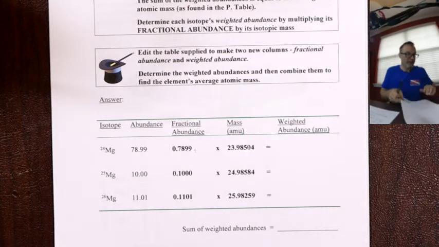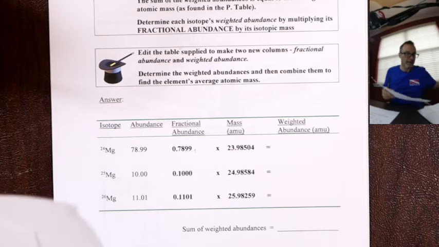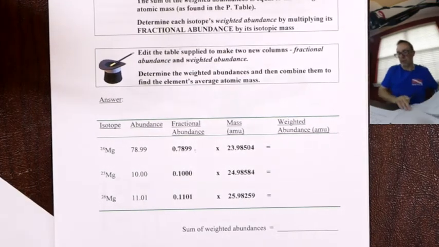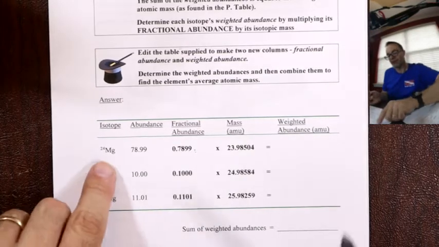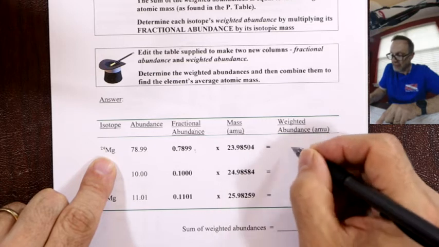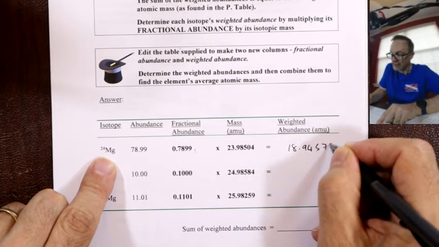And if you just try it on your calculator, I'll fill them in as we go, okay? And do it to all the decimal places, all right? So what contribution to the average is this particular isotope? Well, it's this fraction times its mass, and I get for that 18.94578.